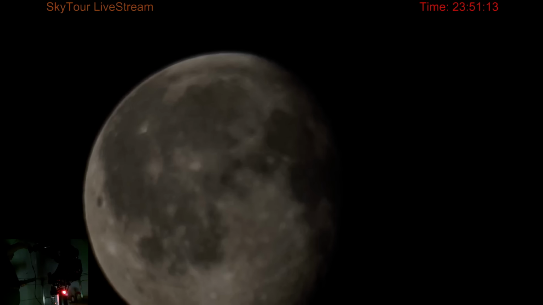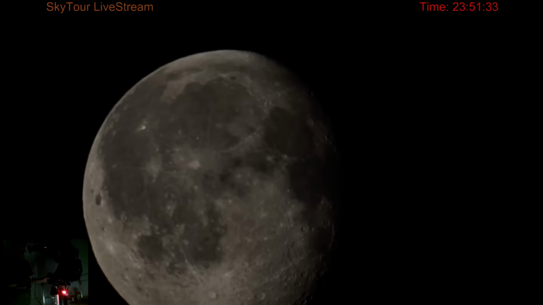I'm going down to the lowest sensitivity level, and I can see that we have some focusing issues here. I didn't really ever get out of focus. I'm using what's called the zero movement focuser.